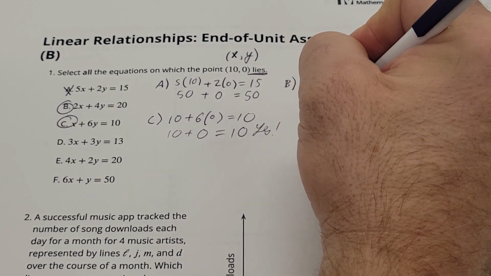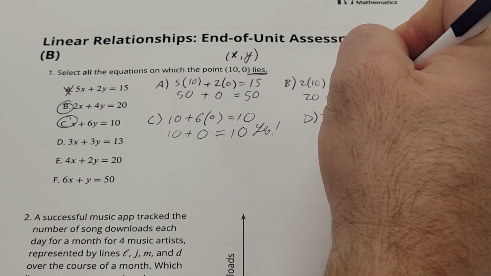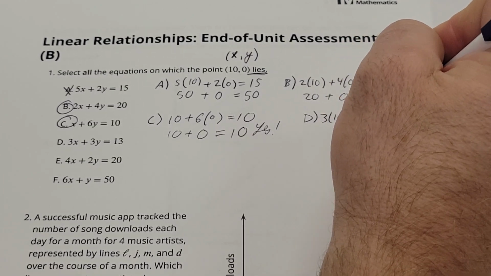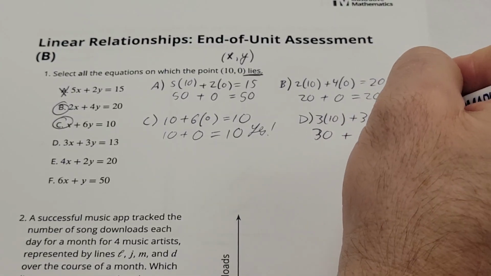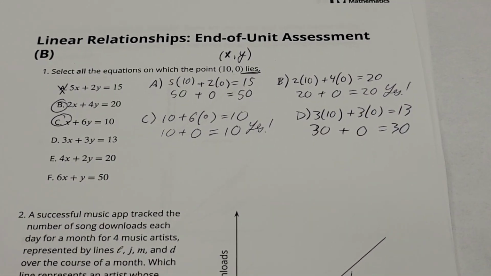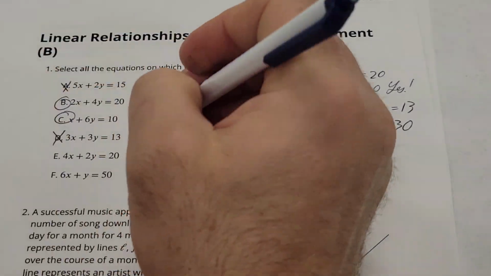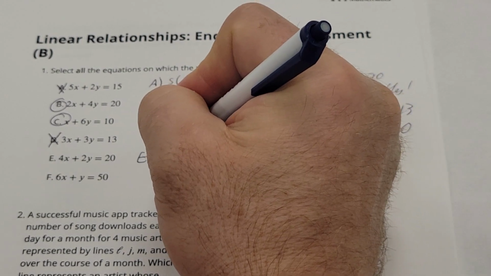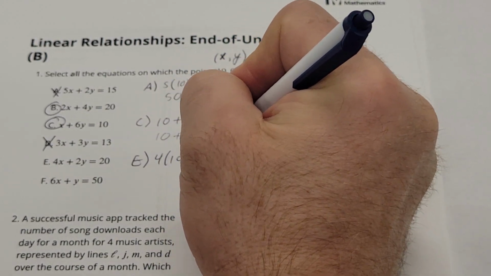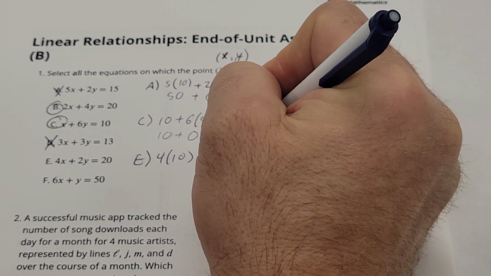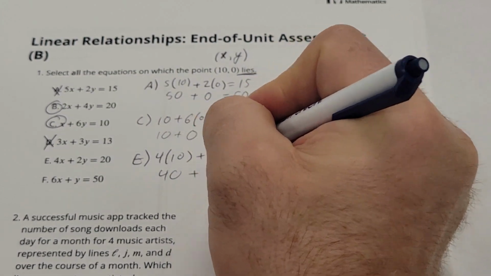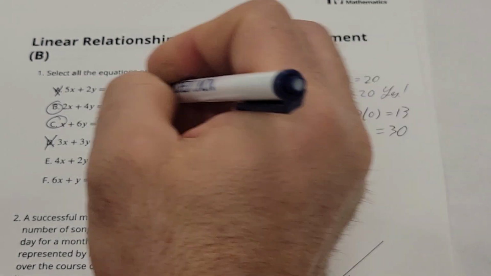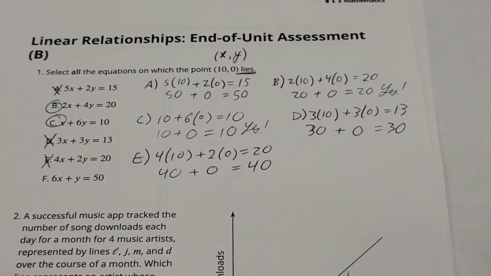D, 3 times x, which is 10, plus 3 times y, which is 0, equals 13. 3 times 10 is 30. 3 times 0 is 0, which would equal 30. So that is not true. D does not work. For E, 4 times x, which is 10, plus 2 times y, which is 0, equals 20. Well, 4 times 10 is 40. 2 times 0 is 0. That equals 40. That's a no.